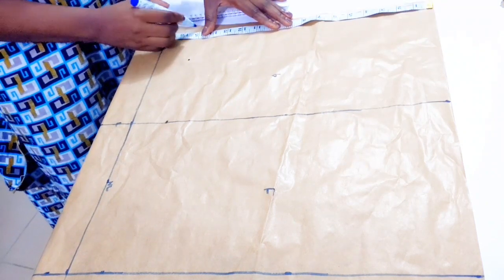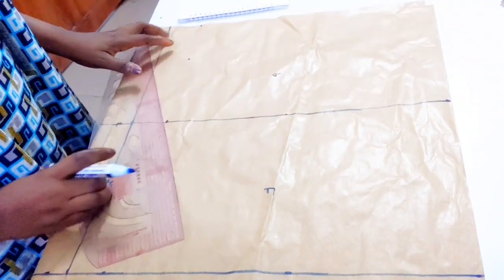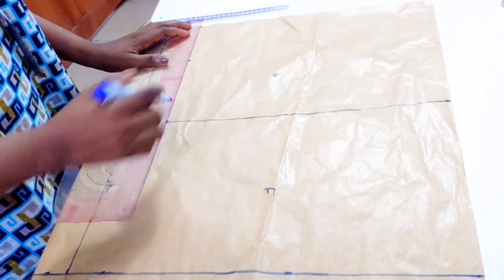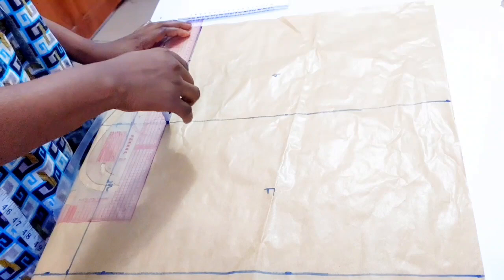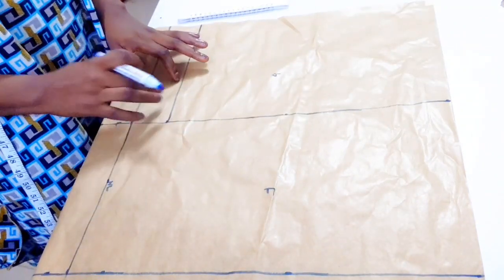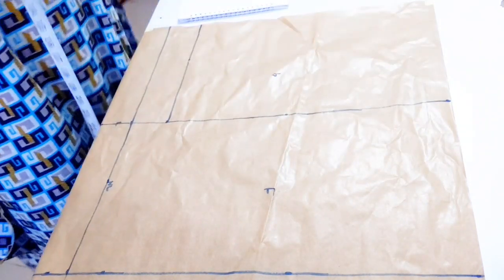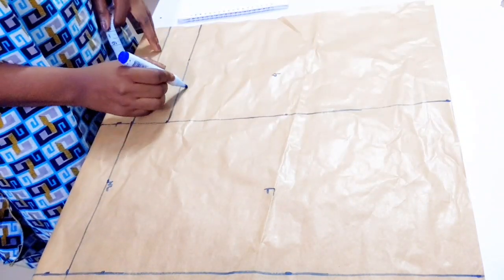I'm starting from the shoulder point, so I marked 15. I'm going to be connecting those points. So that is my new waistline for the back. I'm not using the same waistline for the front and the back. I'm using 15 inches for the back.